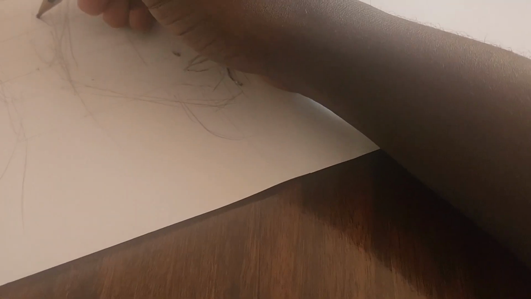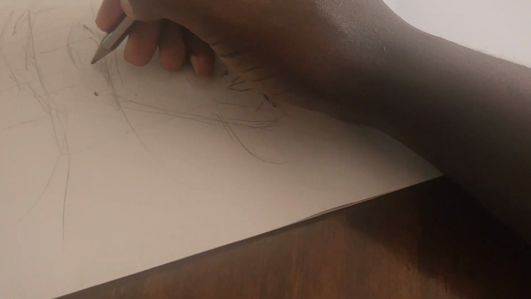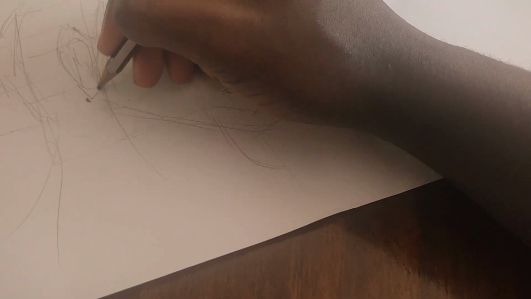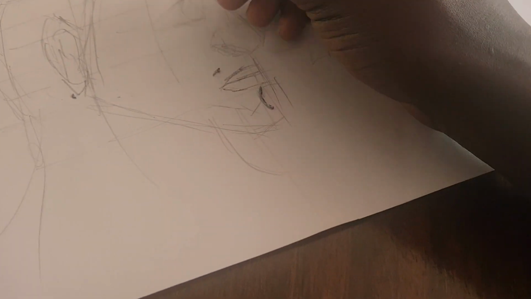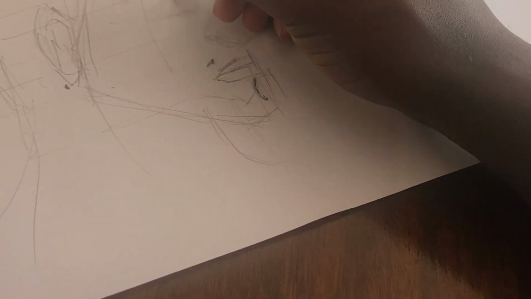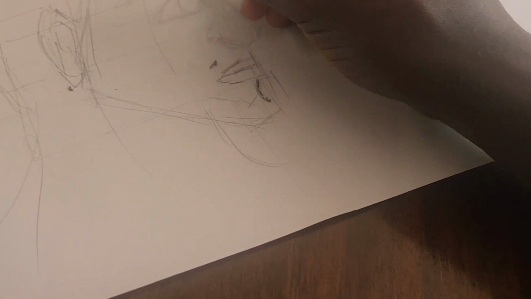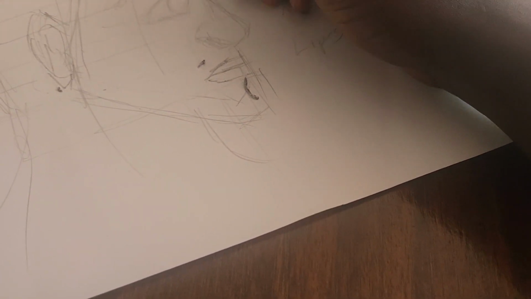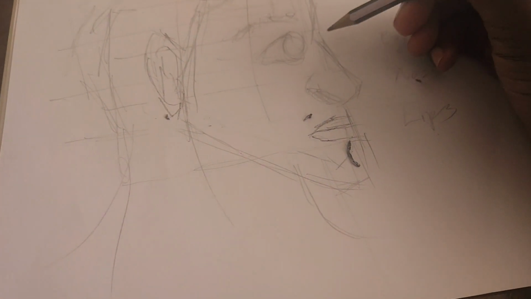The areas which you feel like they have not been represented well, feel free to rub. And eyes, this is an important place when you're creating heads like this.